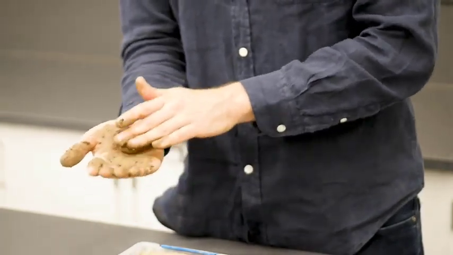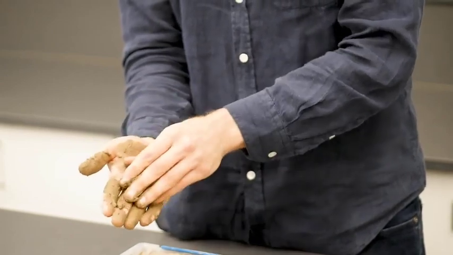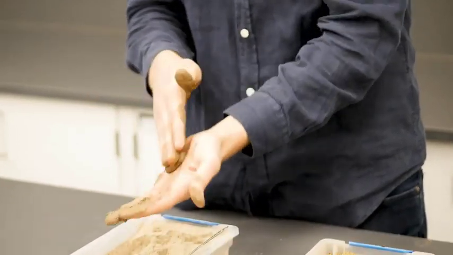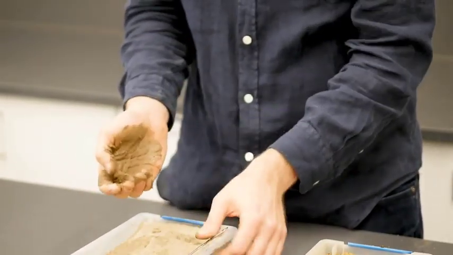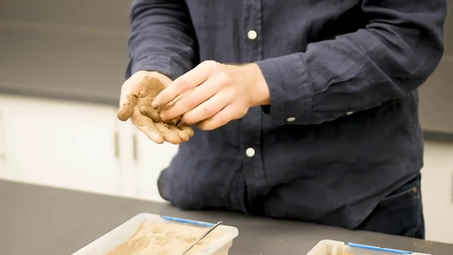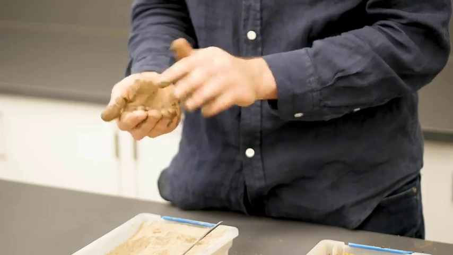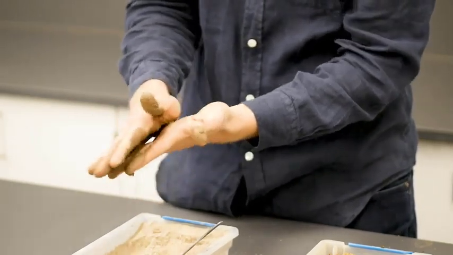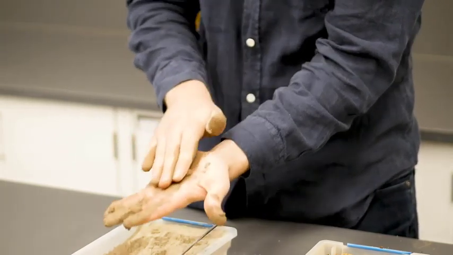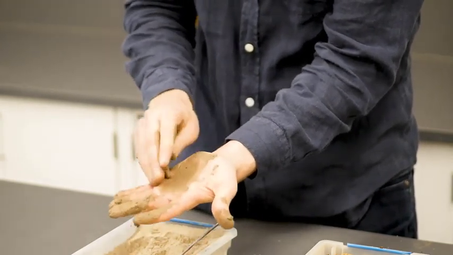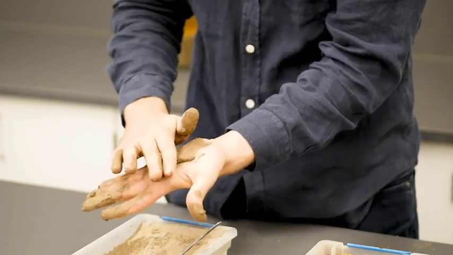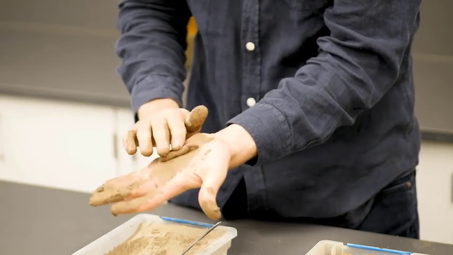Then the next step is the worm test. So we can try to roll it out here. Get a little bit more soil. All right, and we have quite a long, skinny worm here.